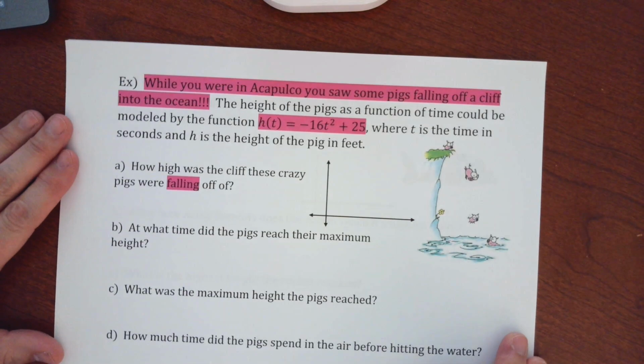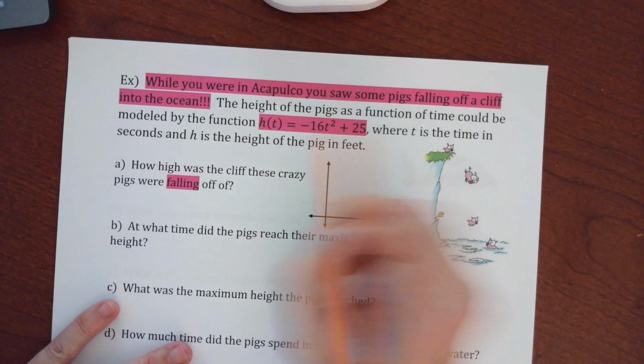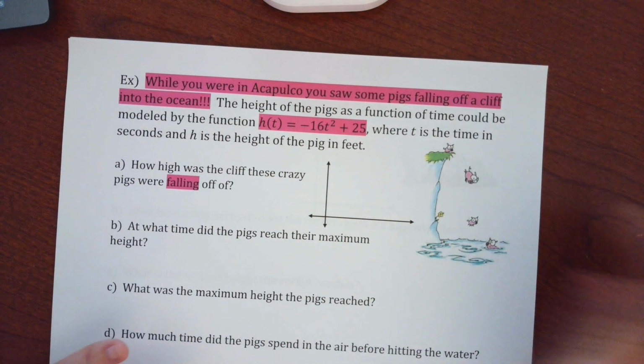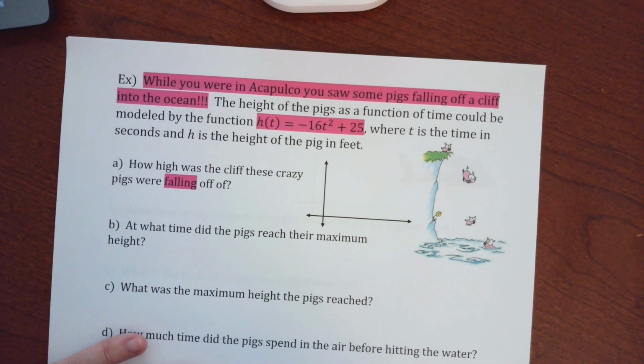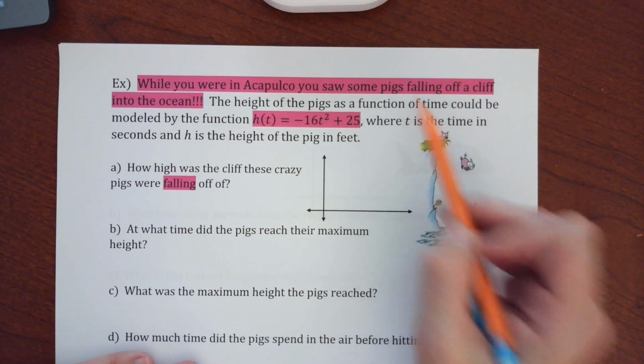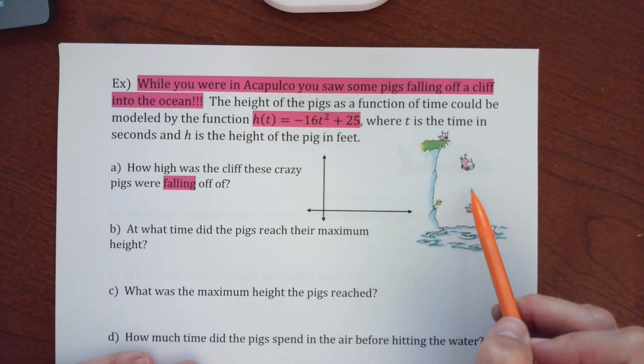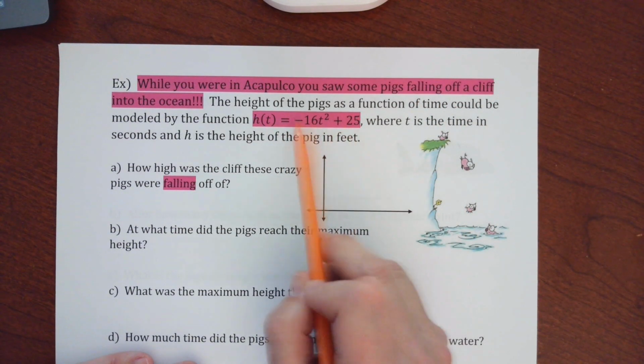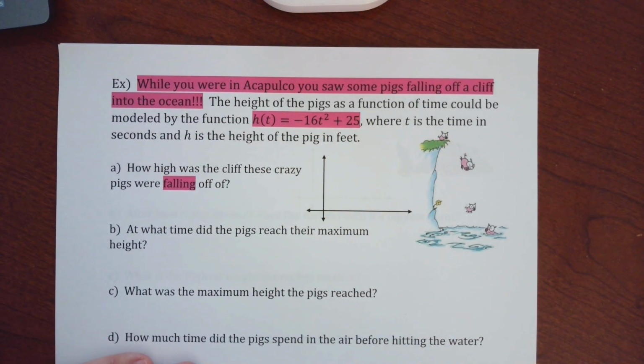All right, so on your paper, I decided to change this after I already had it printed off. So go ahead and take a moment and pause. Instead of the pigs jumping off a cliff, they're just falling off the cliff. And this is just a new equation. So just take a moment, pause, and change that.